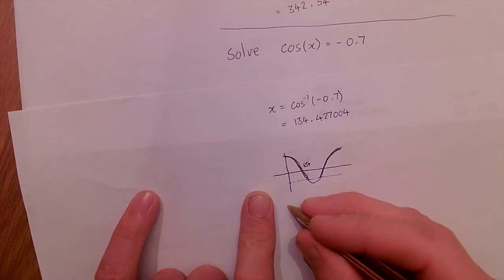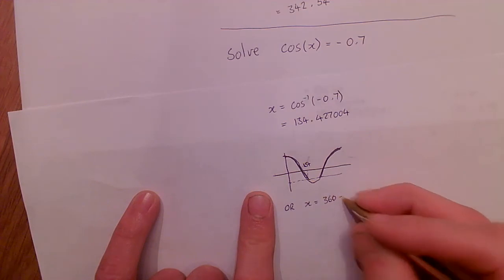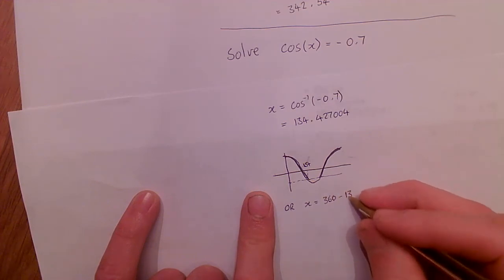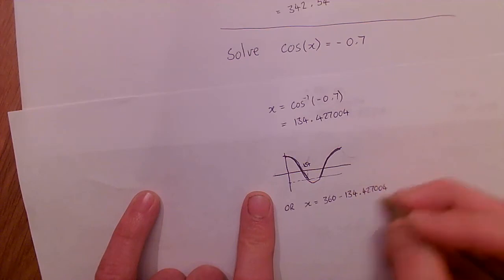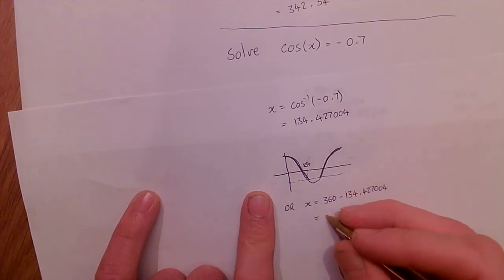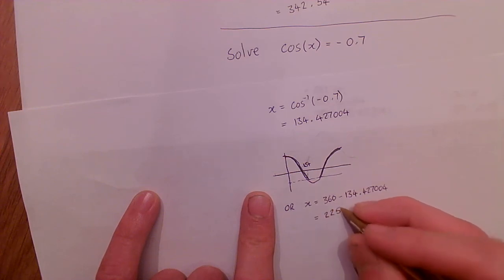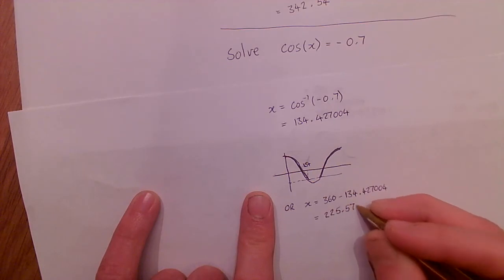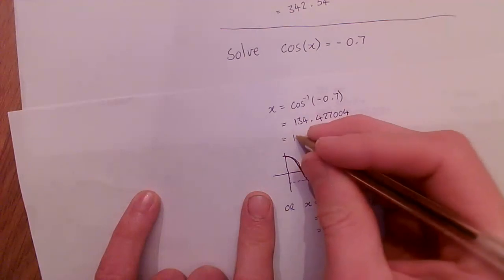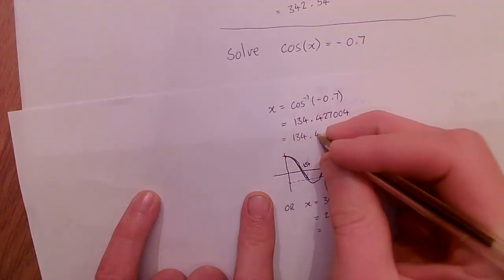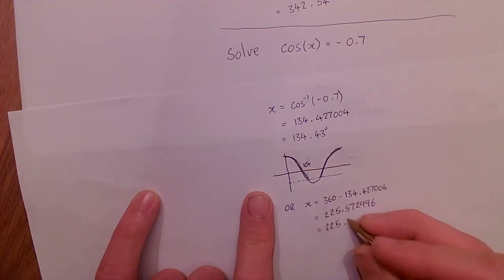So our other value, or x equals 360, take away 134.427004. And we can work out what that is. Put that in the calculator, you get 225.572996. And we'll round both of our answers, so that's 134.43 or 225.57.